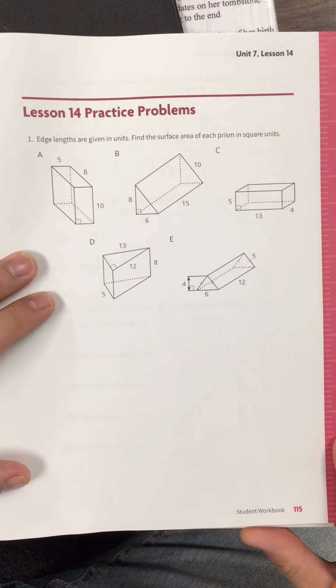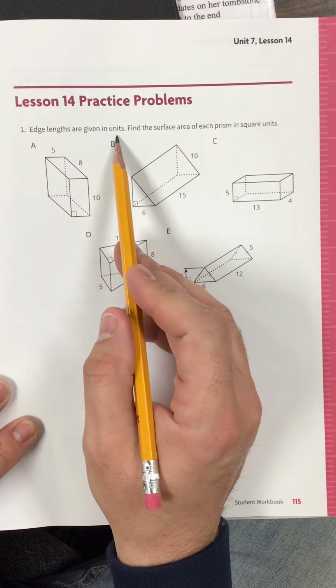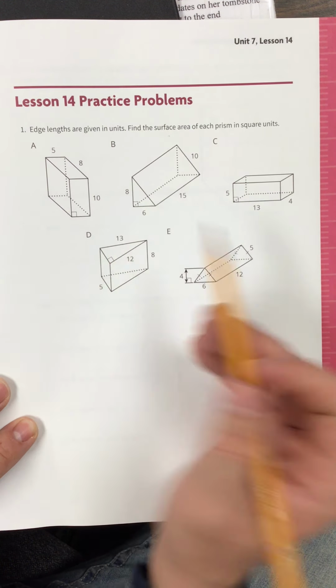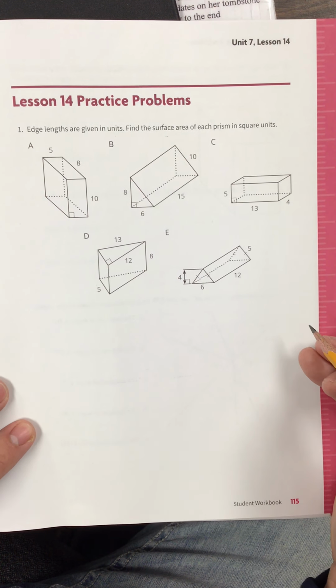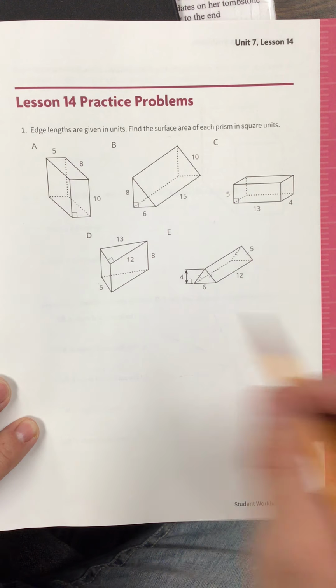We're going to go over the homework now from lesson 14. It says the edge lengths are in units, so it is surface area, so all these are going to be units squared. And we got to figure out the surface area of all of them. So let's look at the first one here.